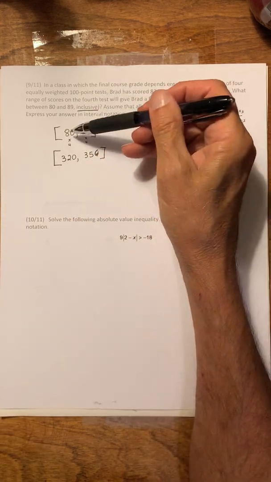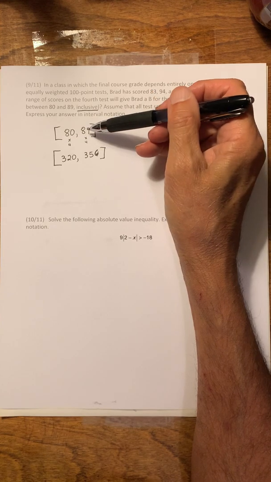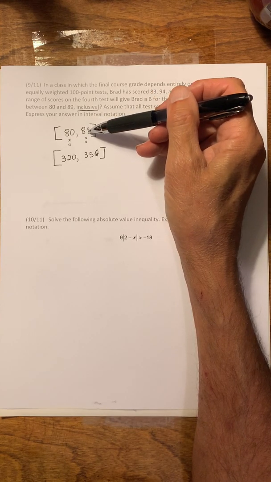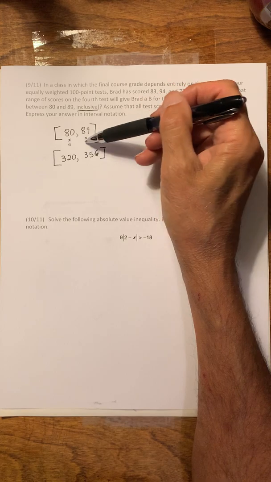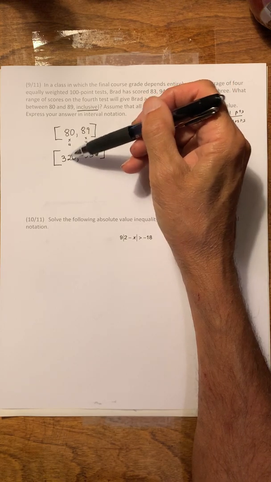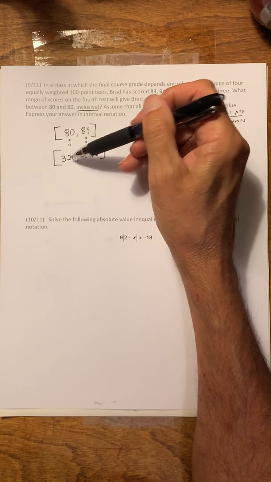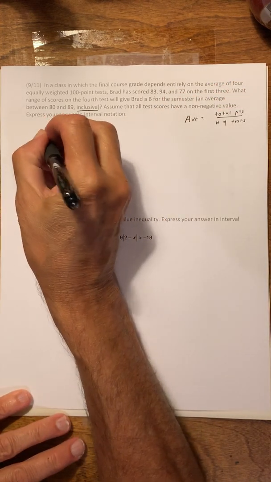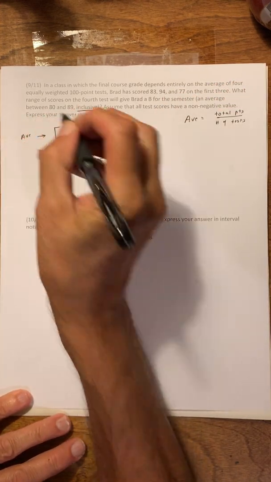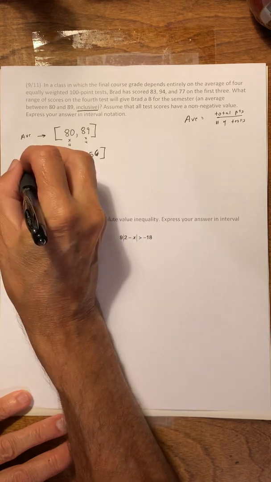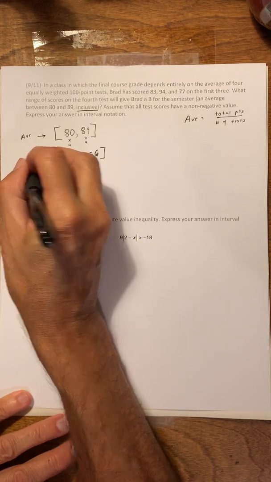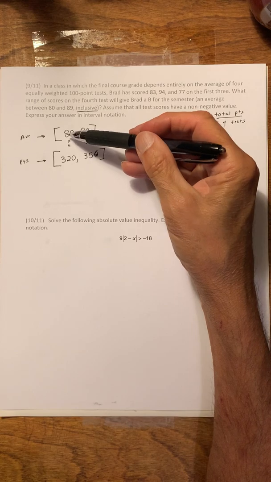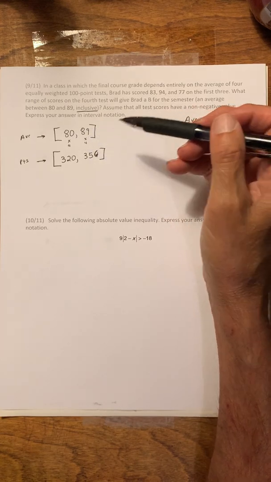So if his average is 80 to 89, his total before he divides it by 4 is going to be between 320 and 356. This is the average. These are the points he's got to get for his B, somewhere between 80 and 89.